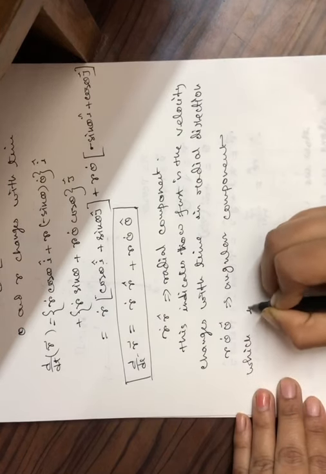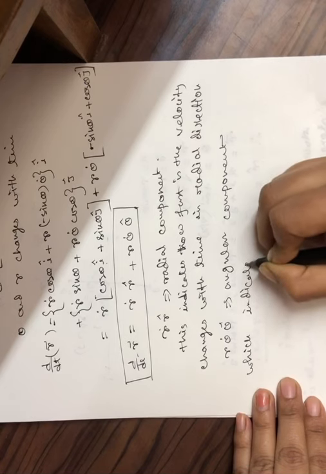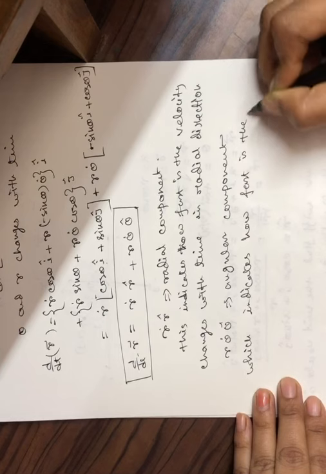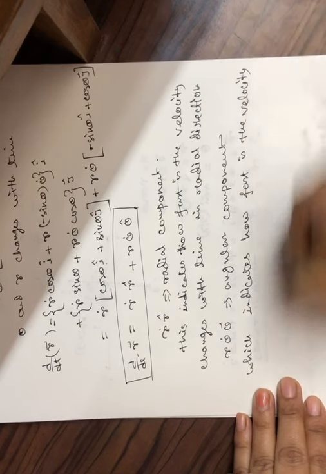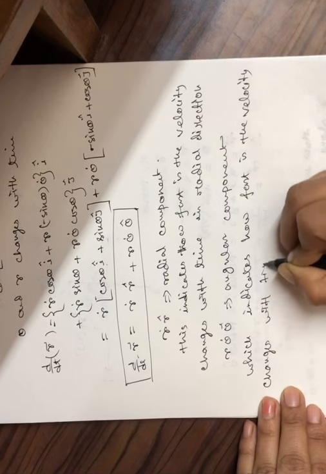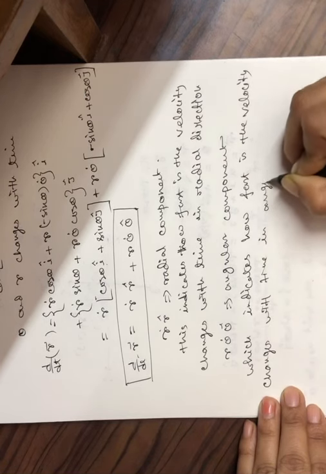And r theta dot theta cap is the angular component, which indicates how fast the velocity changes with time in the angular direction.